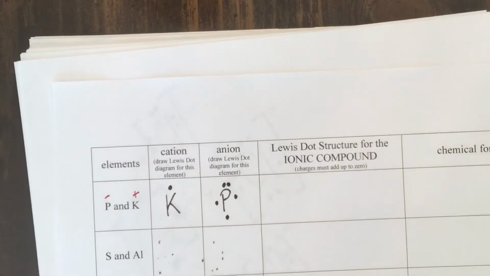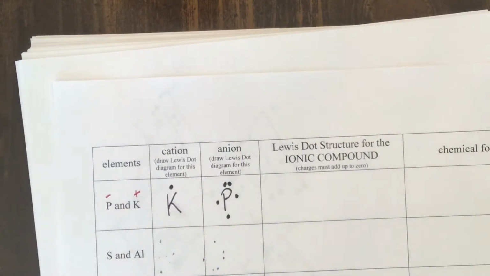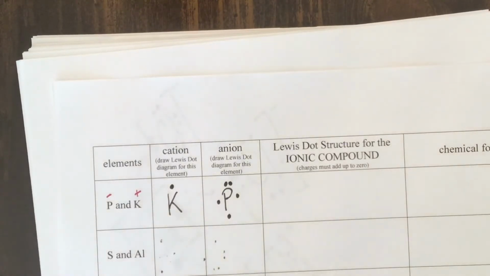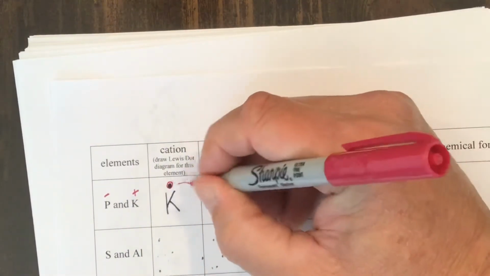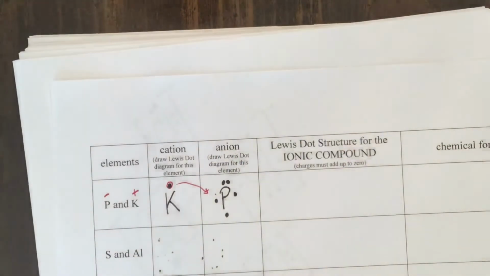So when we look at phosphorus or nitrogen, what we're going to see is there's 2 paired electrons right there, but there's 3 single electrons. And think of those single electrons as bonding sites. They're places where atoms can combine. And so you can see what's going to happen here. This electron right here from potassium is going to go over here.